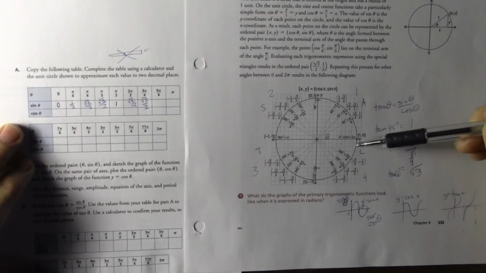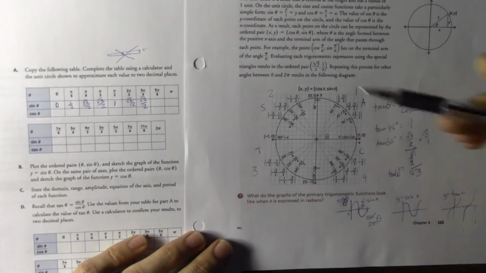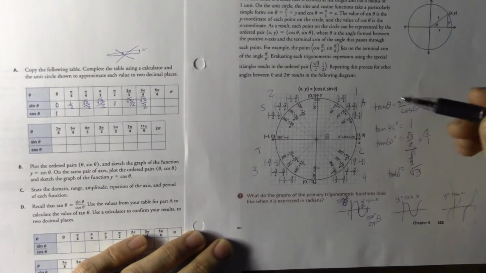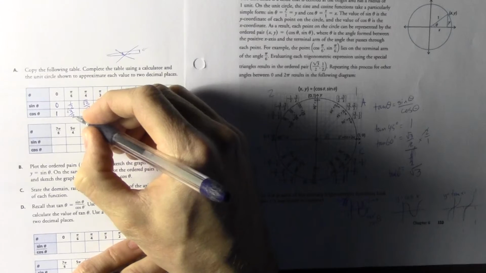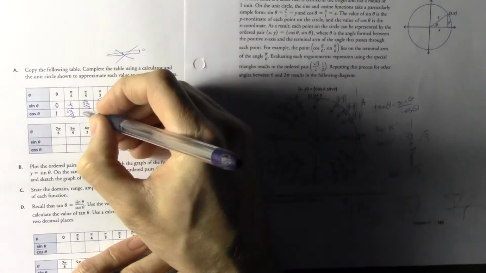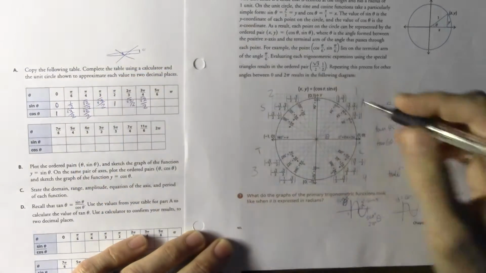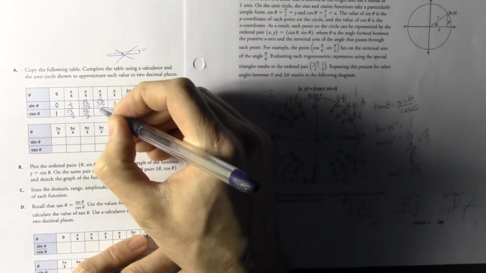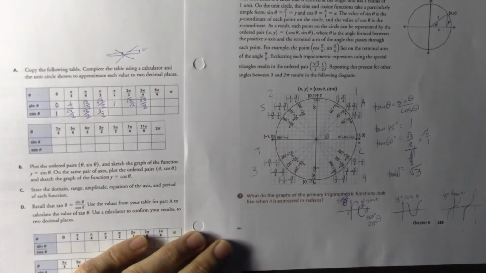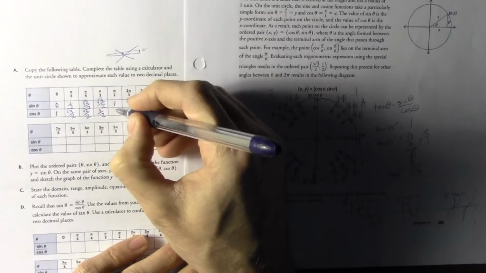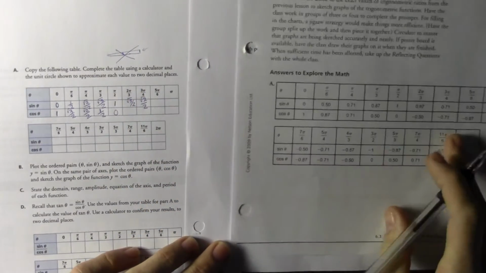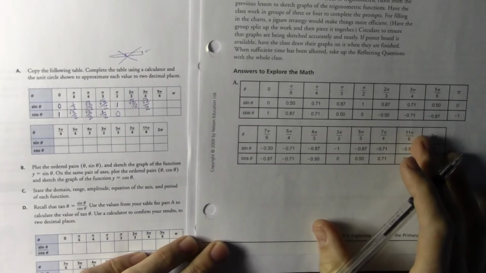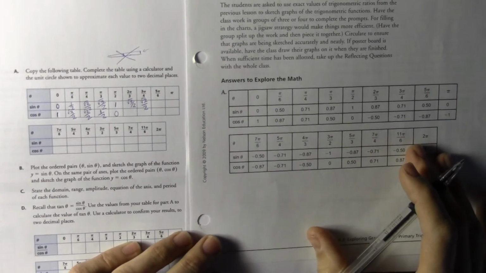If we're dealing with the cos value now, what is the cos value at 0 degrees? It's 1. The cos value at 30 is root 3 over 2. Root 2 over 2. 1/2. And 0, yep. Okay, so here's the completed chart.